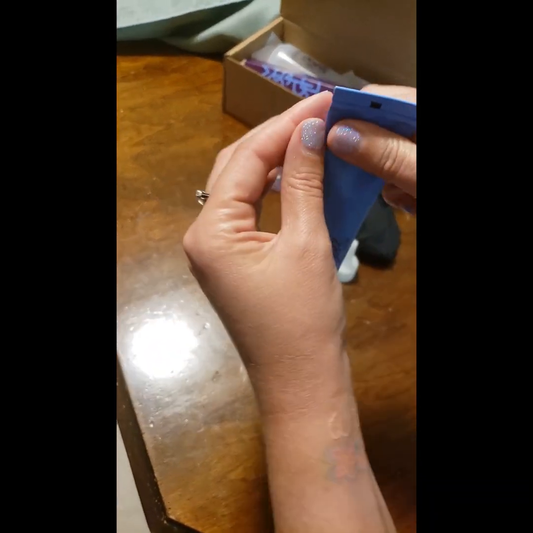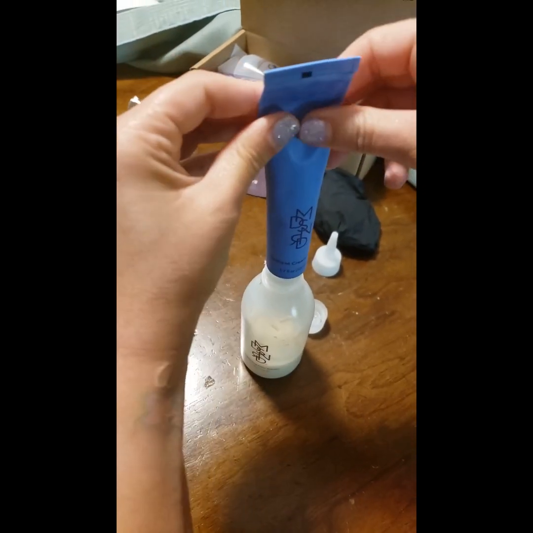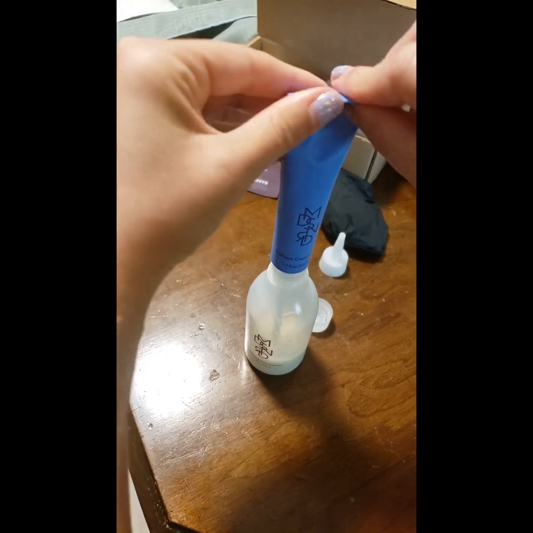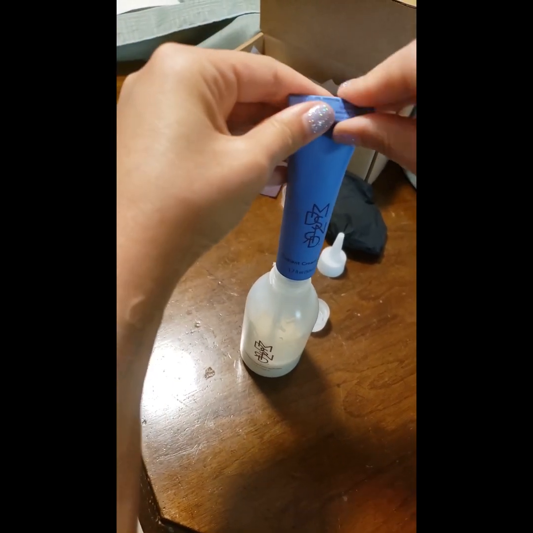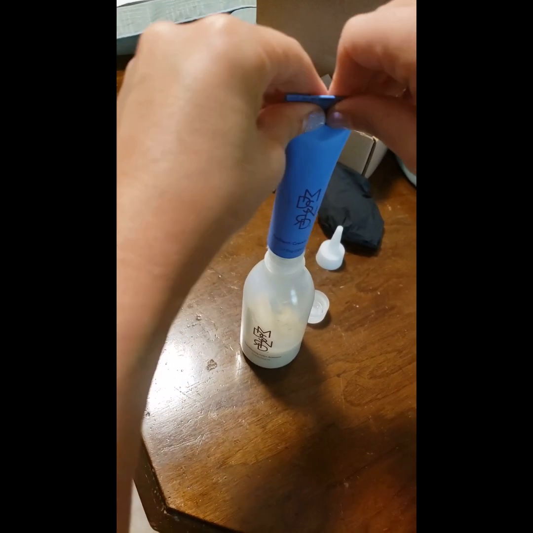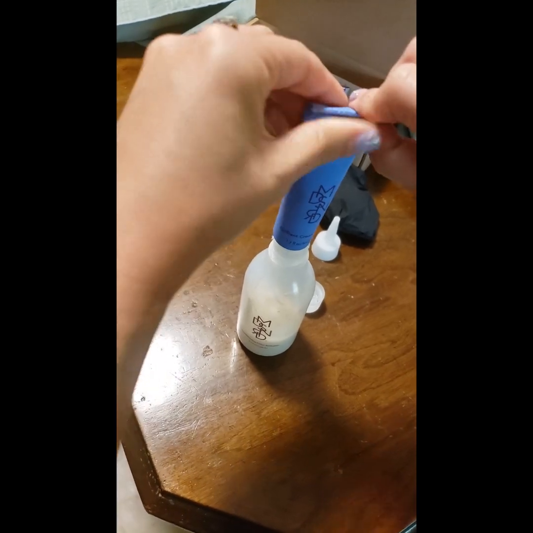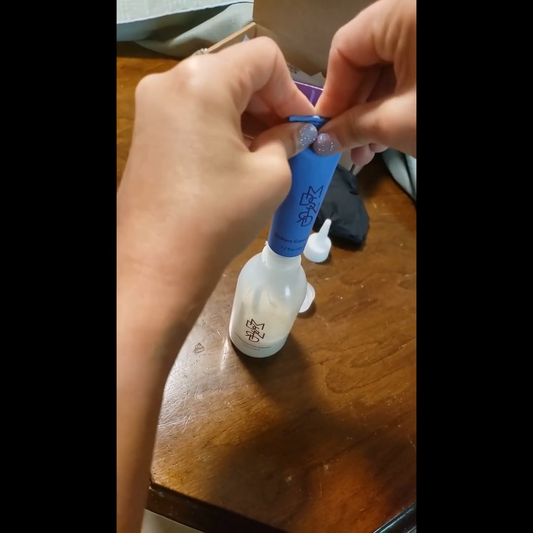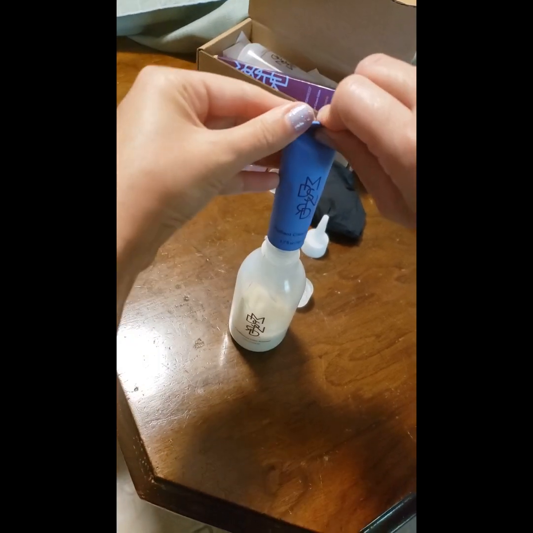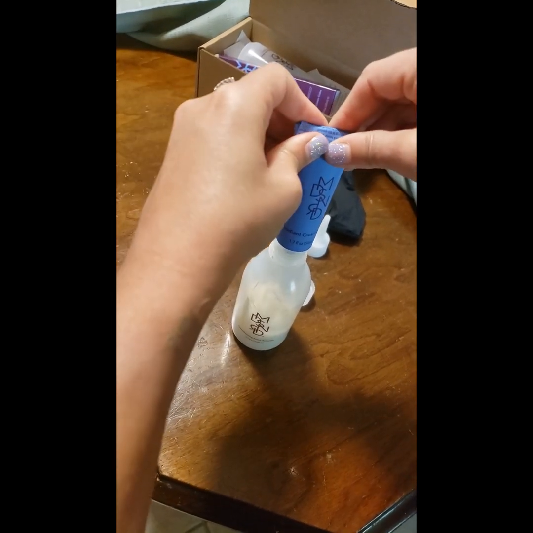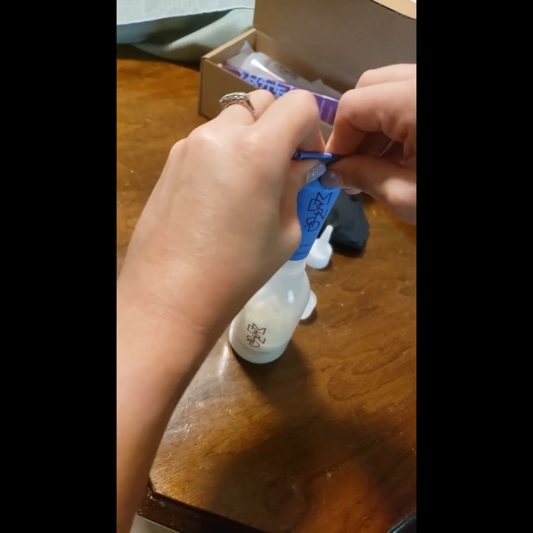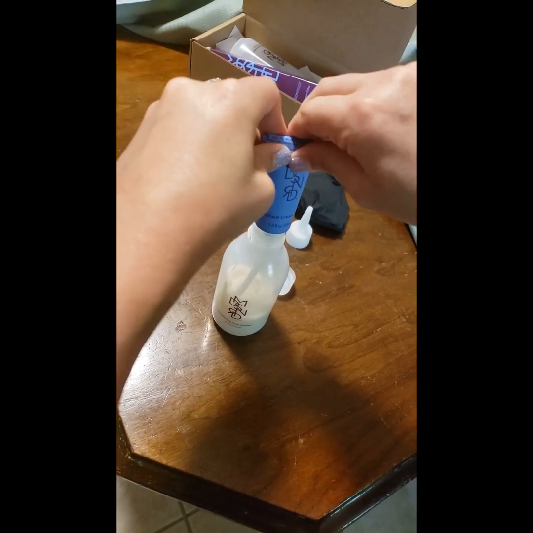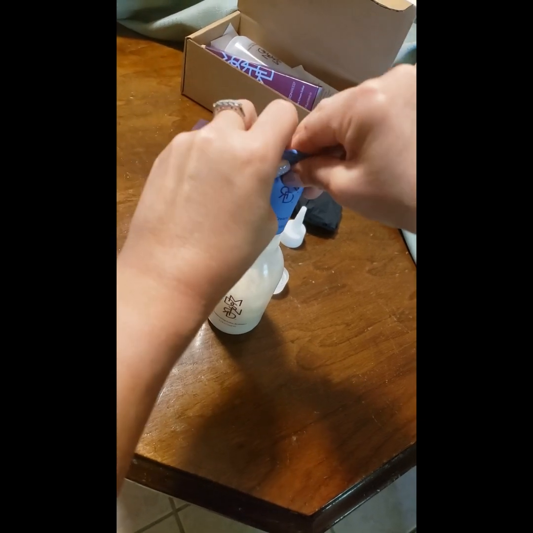Okay, so we gotta squeeze the whole tube in. Best way to do that is to roll it, because then it's an aluminum tube. Okay. Almost got it.